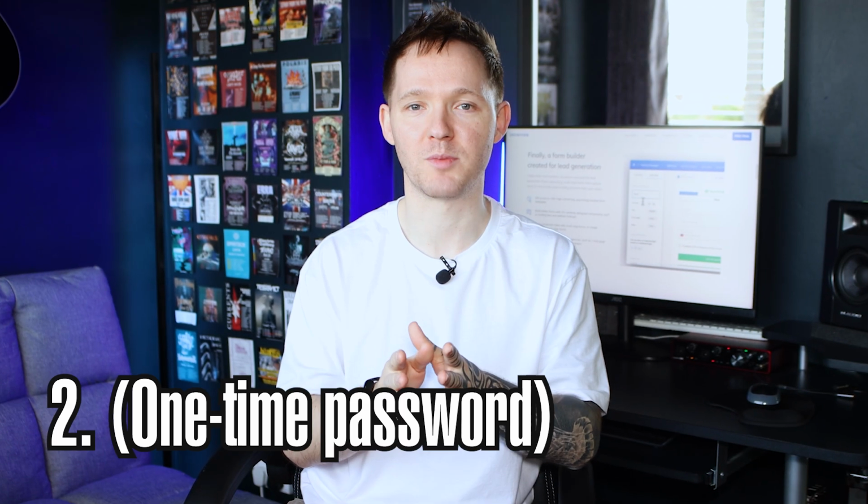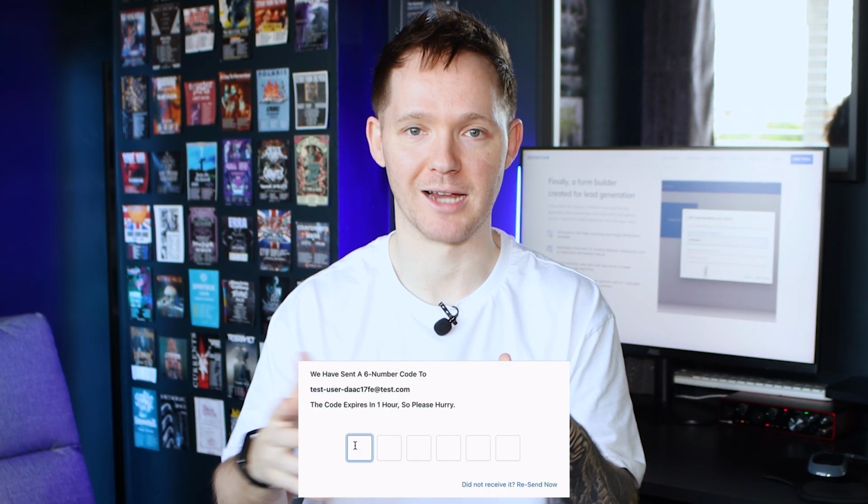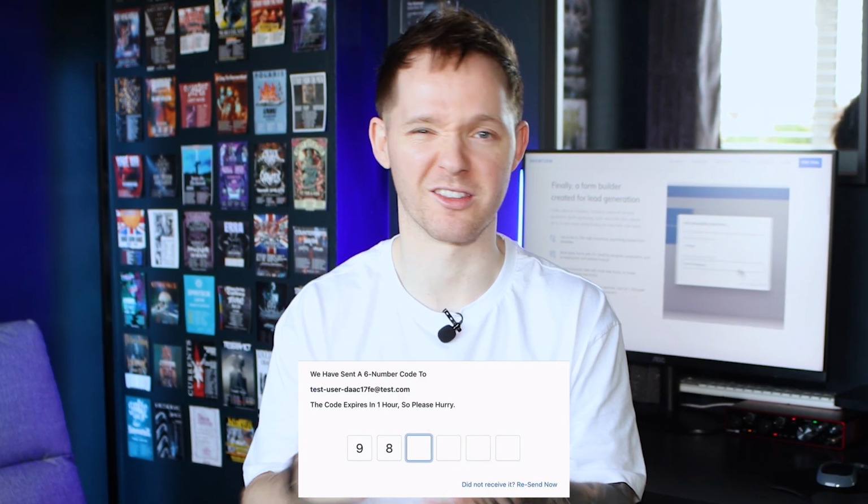Next up, the OTP method, one-time password. I'm sure we're all familiar with this. You enter your phone number or email and a short passcode or password is then sent to your details. The only way you can proceed is then by entering said code. And without having access to the number or email, it's impossible for the user to continue with the form. And if they've entered a fake number or a fake email, hey presto, you have weeded out a fake lead.